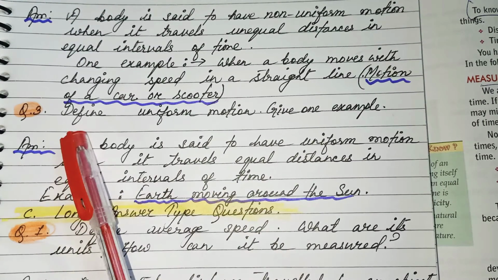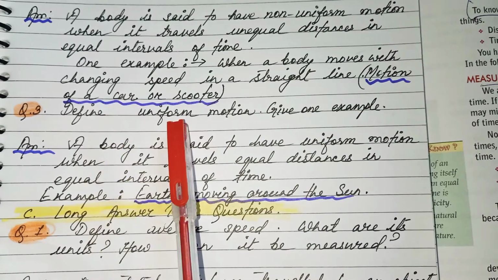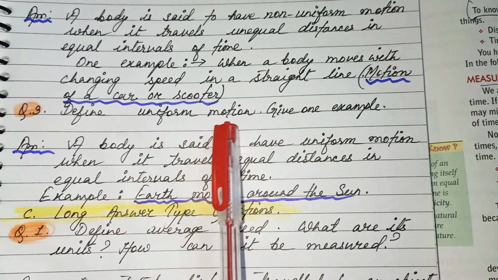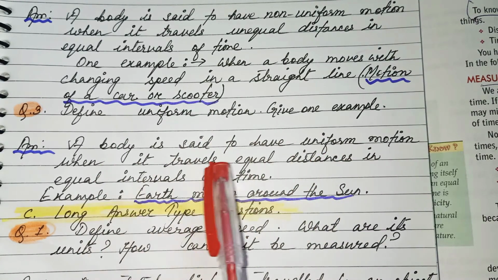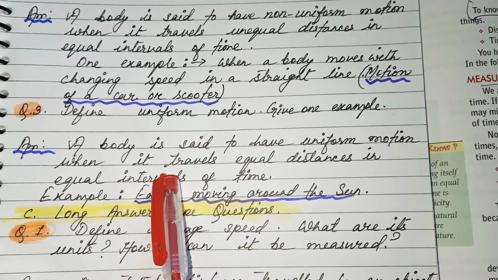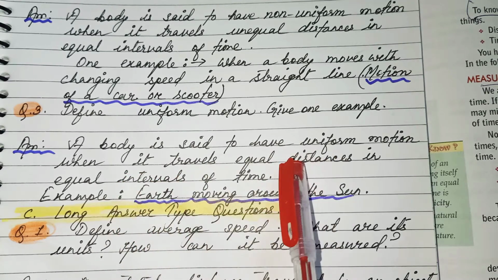Then question number 3, define uniform motion. Give one example. So here you have to write the definition of uniform motion. A body is said to have uniform motion when it travels equal distances in equal intervals of time. In the same equal intervals of time, they travel equal distances.